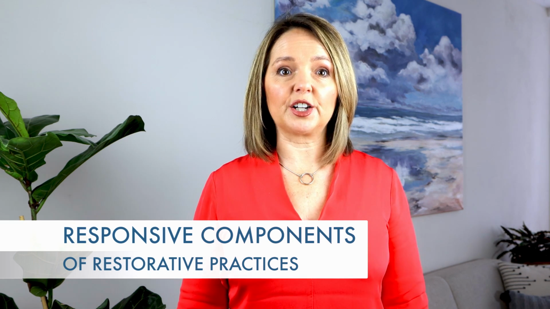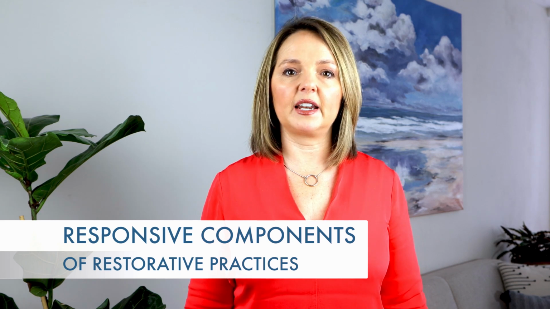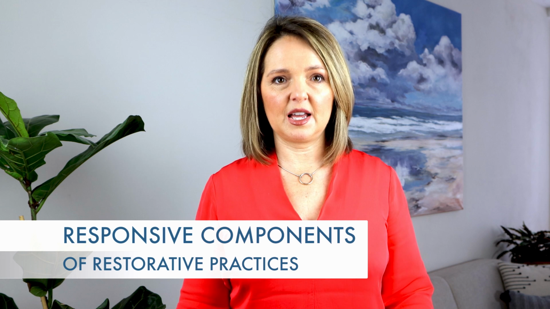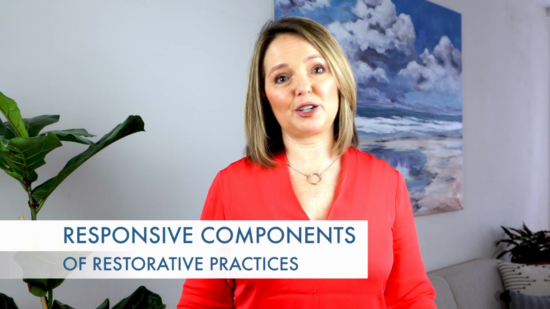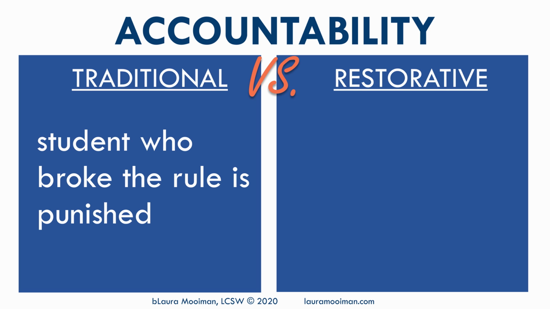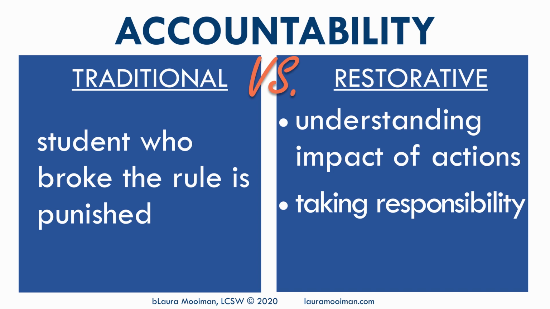When wrongdoing has occurred and people have been harmed, an important part of restorative practices is providing opportunities for students who did harm to be accountable. Now, there's a difference between a traditional and a restorative approach to accountability. In traditional discipline, accountability means that the student who broke the rule is punished. In a restorative discipline framework, accountability means understanding the impact of their actions, taking responsibility for their choices, and even coming up with ways to repair the harm.